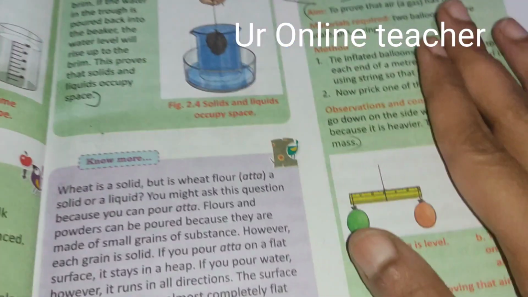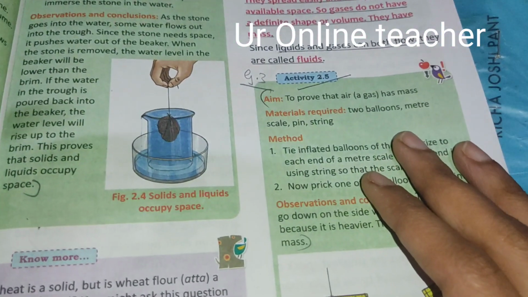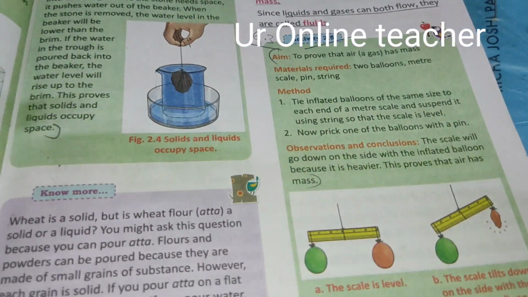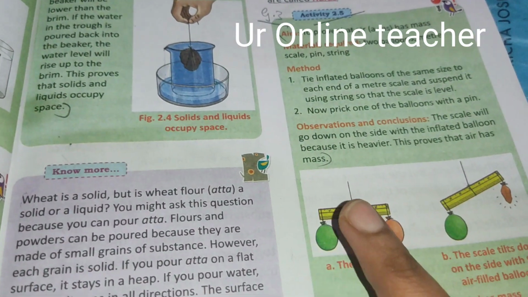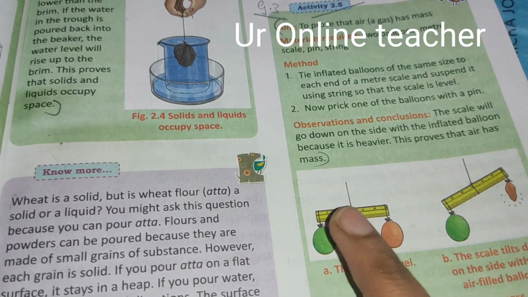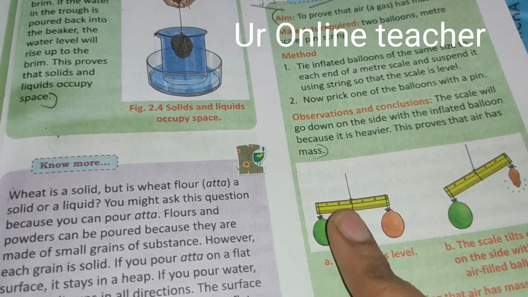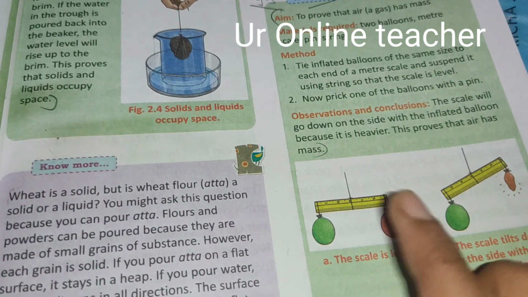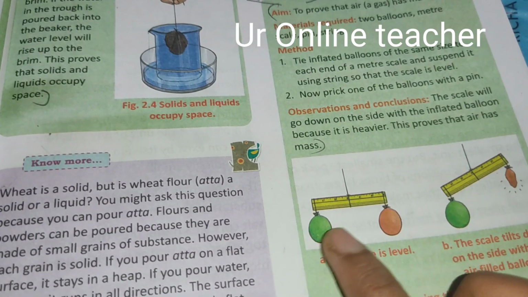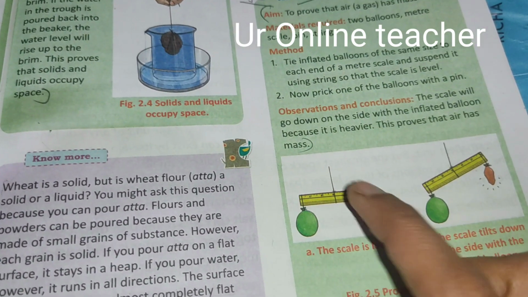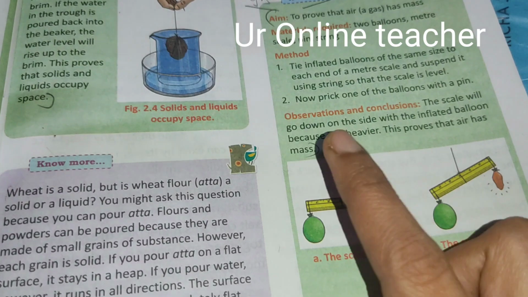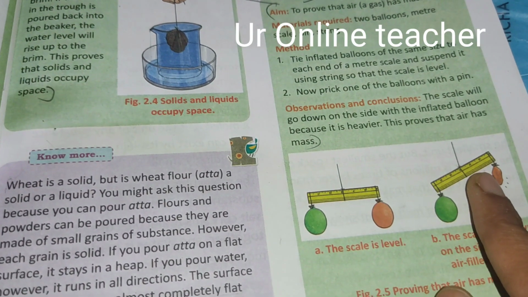Then gases. To prove that air has mass, we know that air has mass, but how? To prove that, we have to take 2 balloons, a meter scale, a pin, and a string. String is thread. Tie inflated balloons of the same size to the meter scale and suspend it using string so that the scale is level. Then the scale will go down on the side with the inflated balloon.